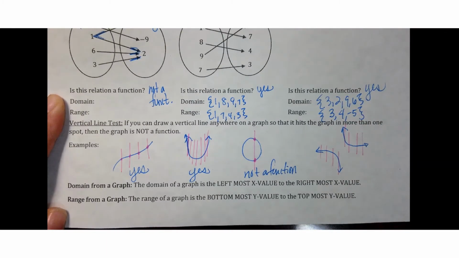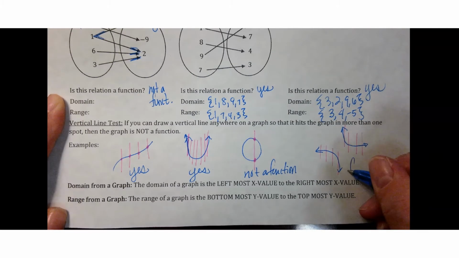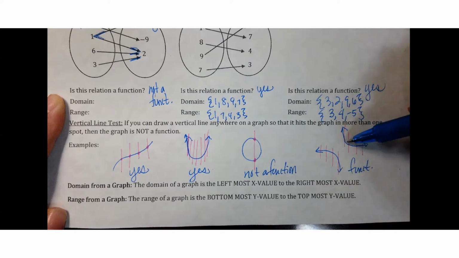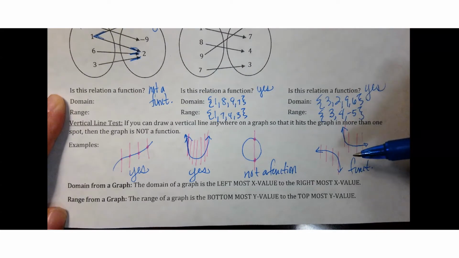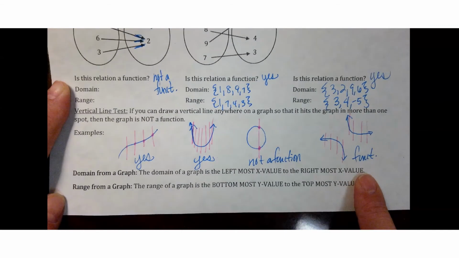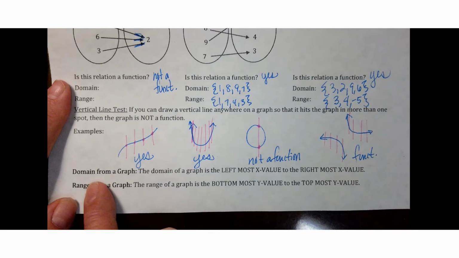Even though it looks really weird, this is actually a function. And this is because it's going to the left slightly every single time. So every time I draw it, I'm never going to hit it more than one time. Same thing here.